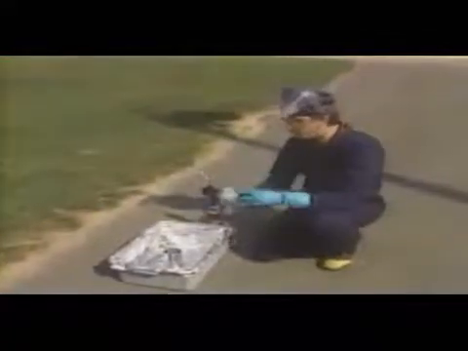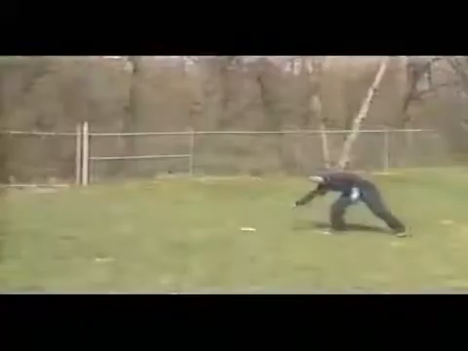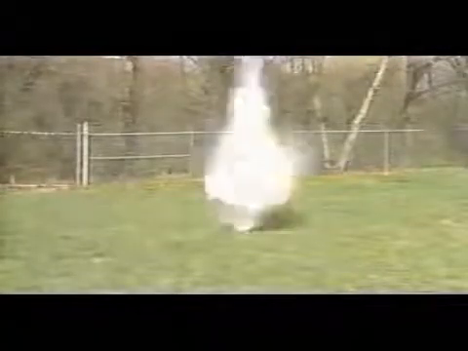The experiments you'll see were conducted by a chemist for demonstration purposes only. Do not attempt to reproduce these experiments. Many of the resulting reactions are extremely dangerous and can cause bodily harm and damage to the environment.